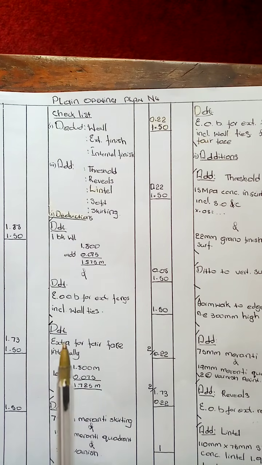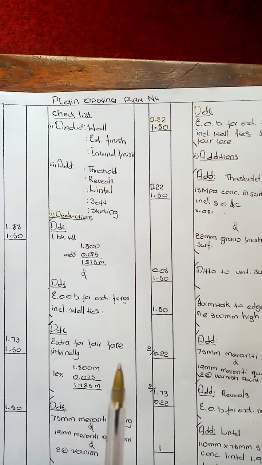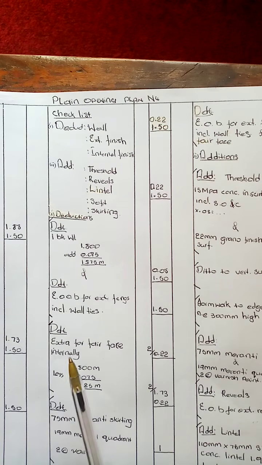Once again, deduct extra for face internally. The height of our opening is 1.8 meters. Well, we must remember that now we will have to less 0.075. Why?